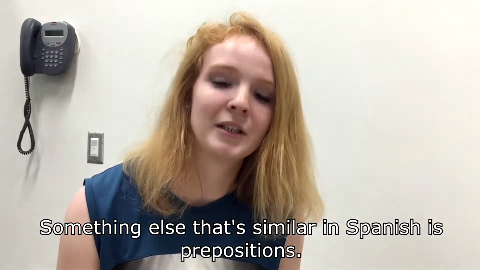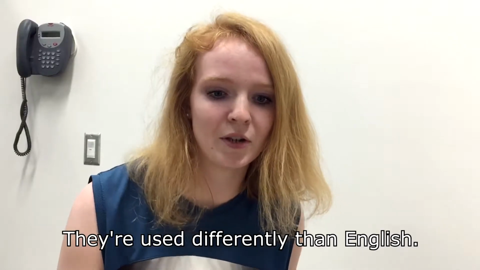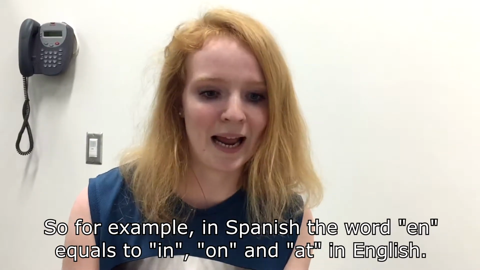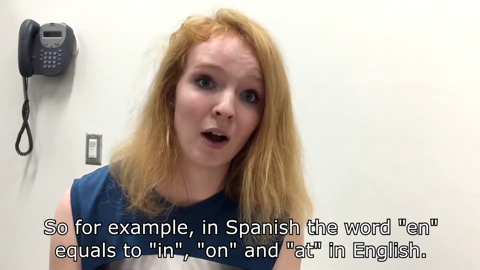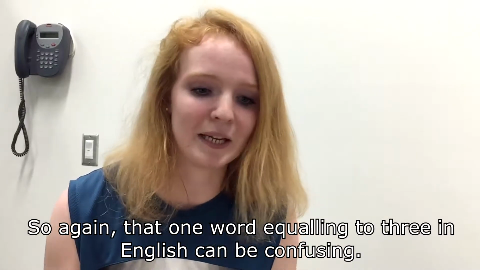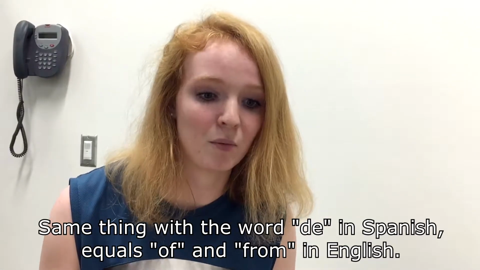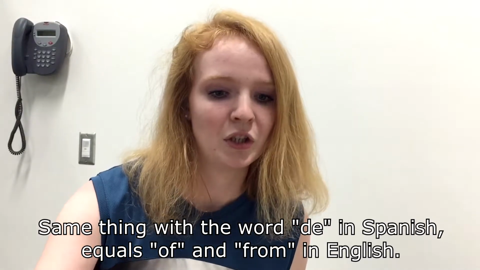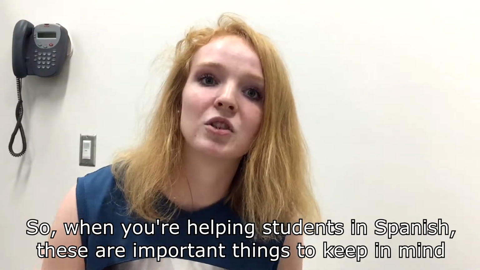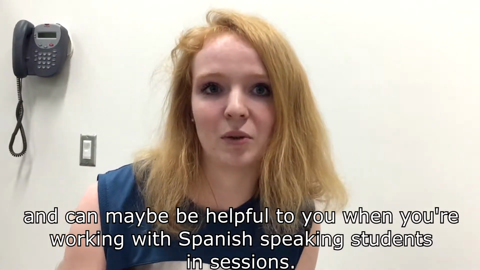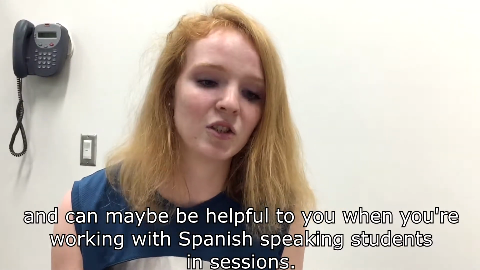Something else that's similar in Spanish is prepositions. They're used differently than in English. So for example, in Spanish, the word en equals in, on, and at in English. So again, that one word equaling 3 in English can be confusing. Same thing with the word de in Spanish equals of and from in English. So when you're helping students with Spanish, these are really important things to keep in mind, and it can maybe be helpful to you when you're working with Spanish speaking students in sessions.